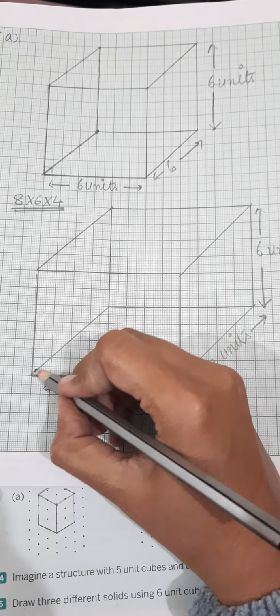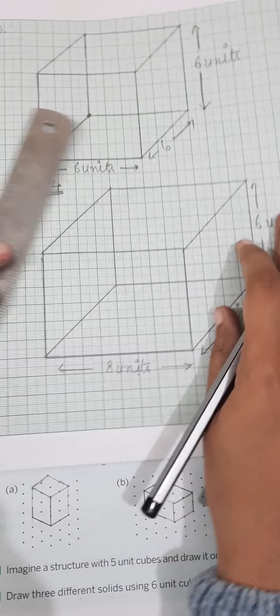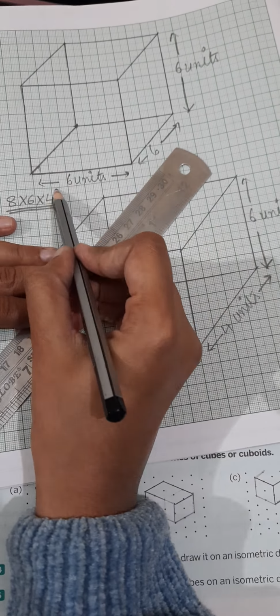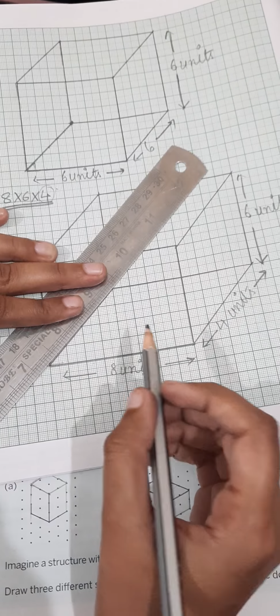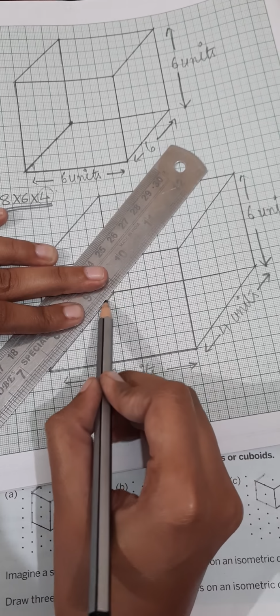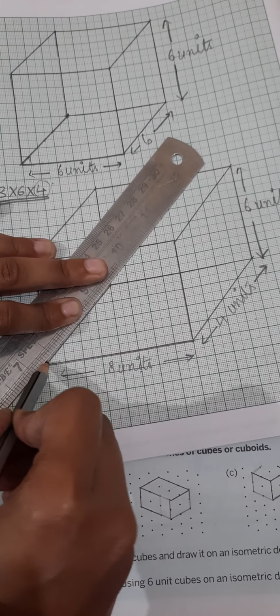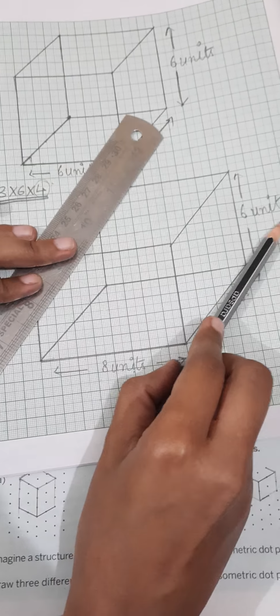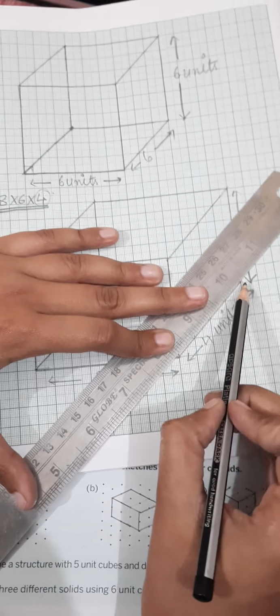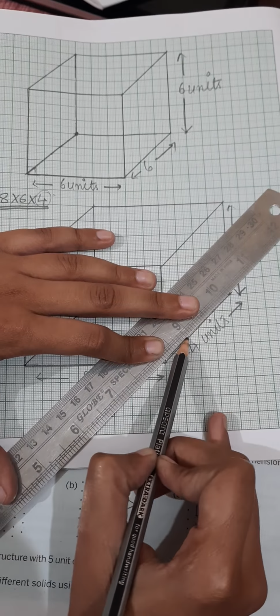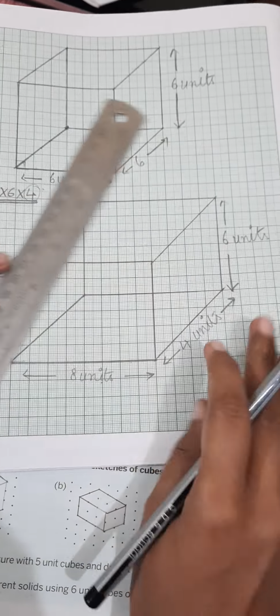Now I have to make this breadth. How much am I going to take? I am going to take 4 because 4 was left. So I have joined 4 boxes: 1, 2, 3 and 4. So join these 4 boxes. The parallel of this will be this one. So again 1, 2, 3 and 4 joined.